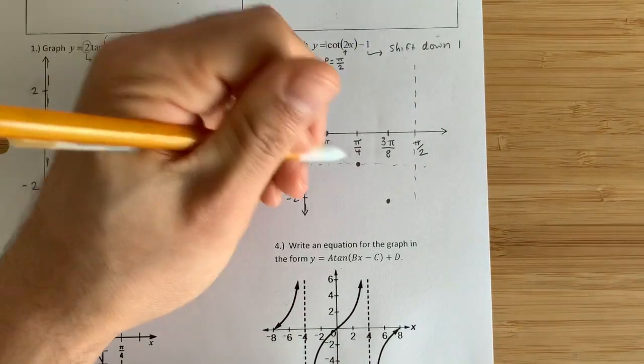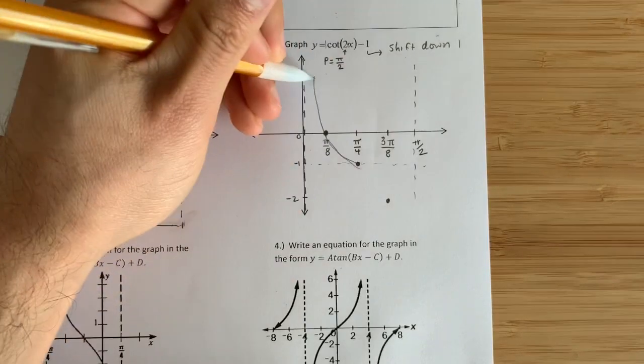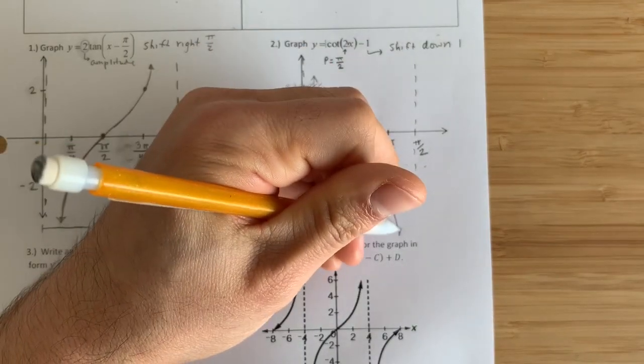Okay, so now this wave goes like this. It's like a parabola piece, and then a parabola piece down.